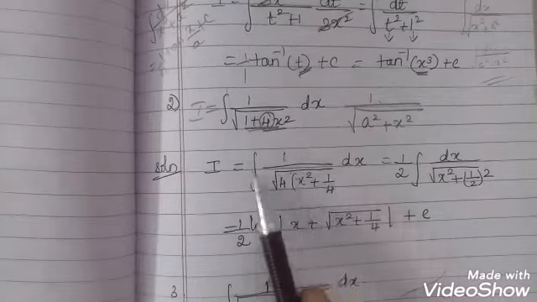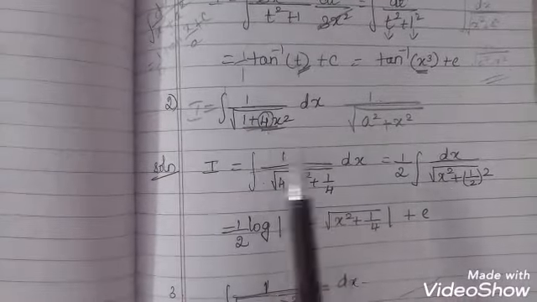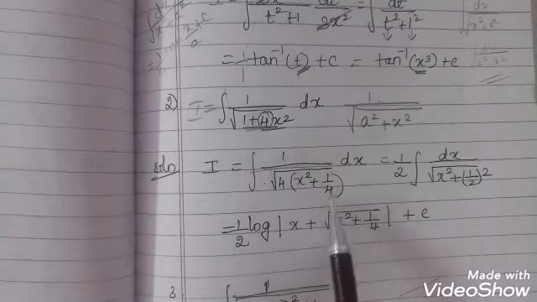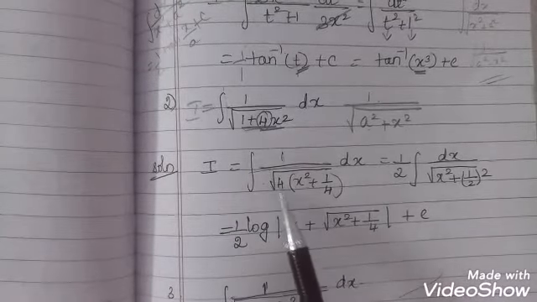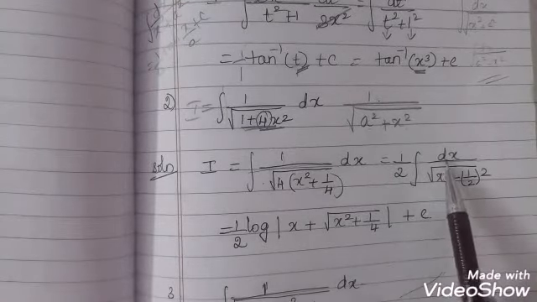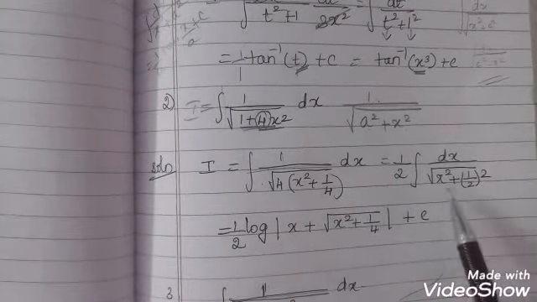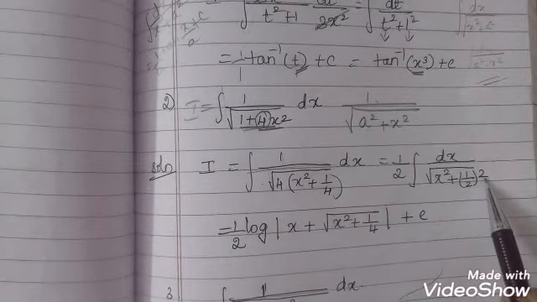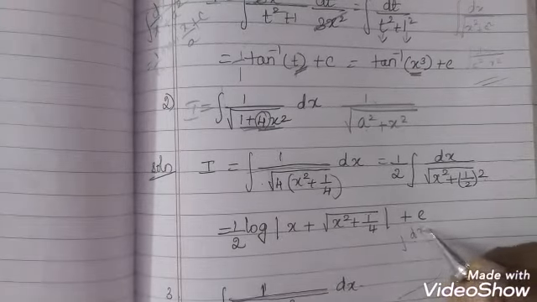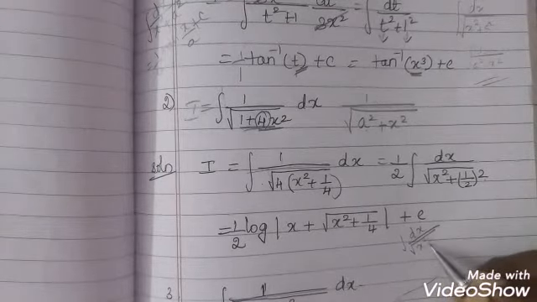I can just take this outside. 1 by square root of 4 is taken outside. You are left with integral of dx divided by square root of x squared plus 1 by 4. Now here, 1 by square root of 4, what can I write here? It's 1 by 2 integral of dx divided by square root of x squared plus 1 by 2 the whole squared. Okay. So what is integral of dx divided by square root of x squared plus a squared?